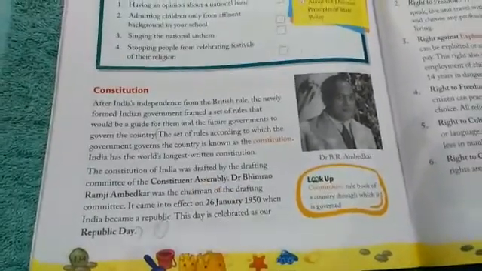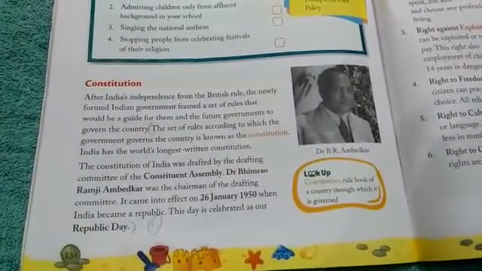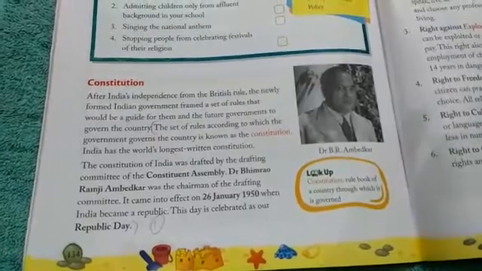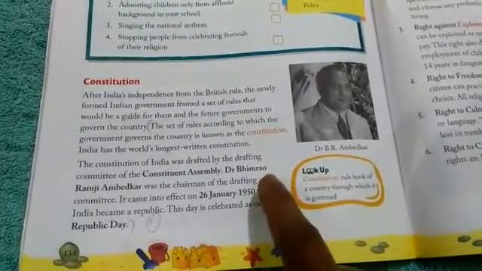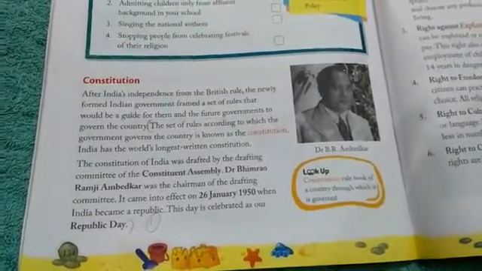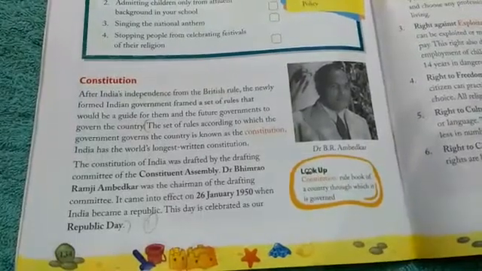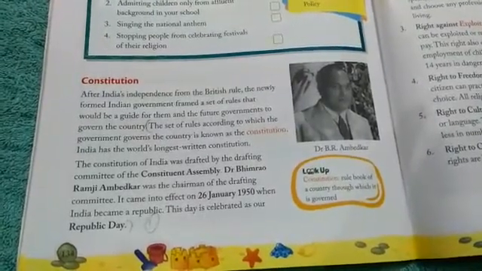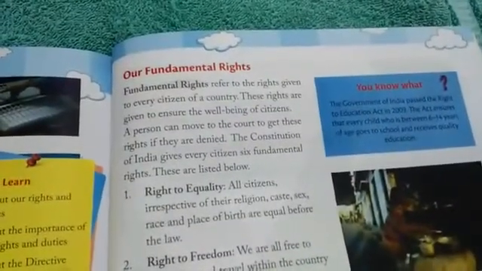So this constitution was drafted by the drafting committee of the Constituent Assembly. And who was the chairman of this drafting committee? Dr. Bhimrao Ramji Ambedkar, whom we see here. His photo is over here. And this constitution came into effect on 26 January 1950, when we celebrate this day as the Republic Day. Now let's come to our fundamental rights.